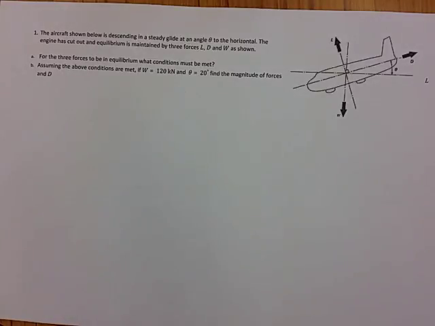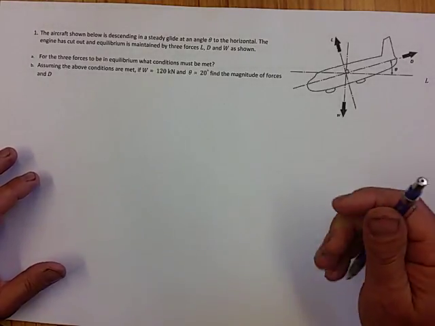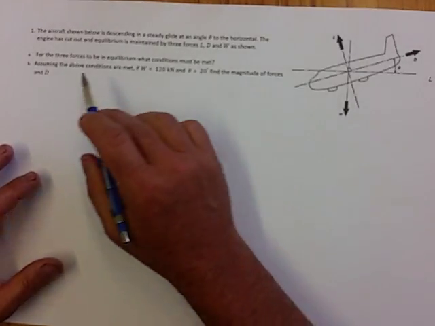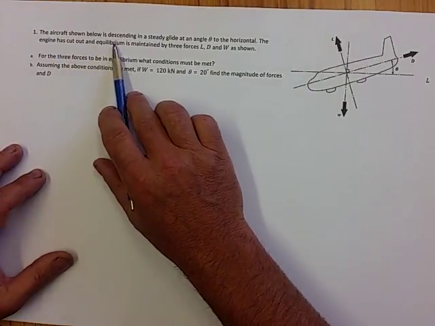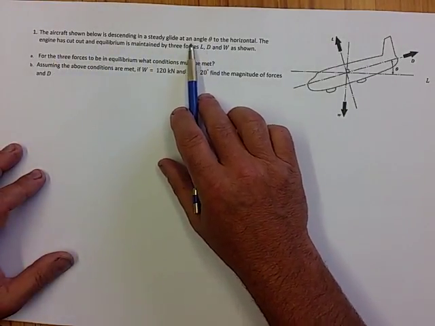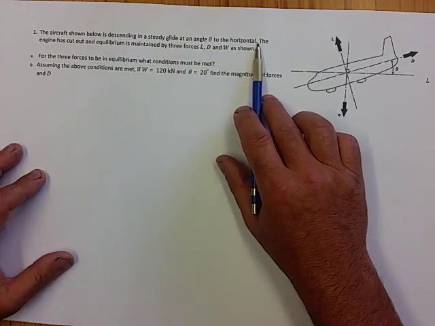Right, welcome back to session 2, where we're going to do the same problem again, but this time we'll just be using trigonometry to solve the problem. Again, we'll put in the missing information. The aircraft shown below is descending steadily to glide at an angle of theta to the horizontal.